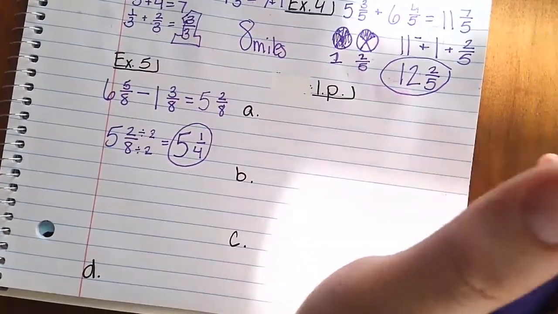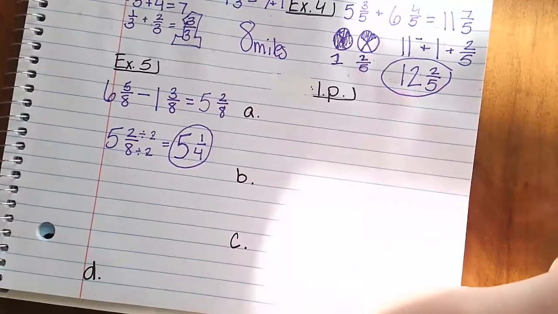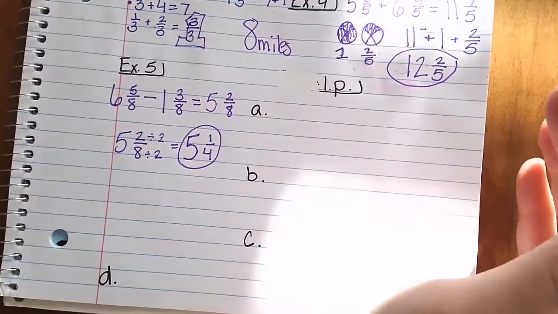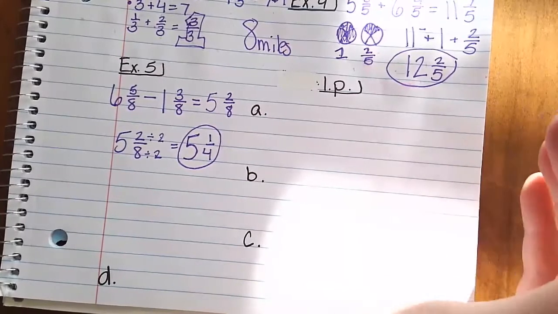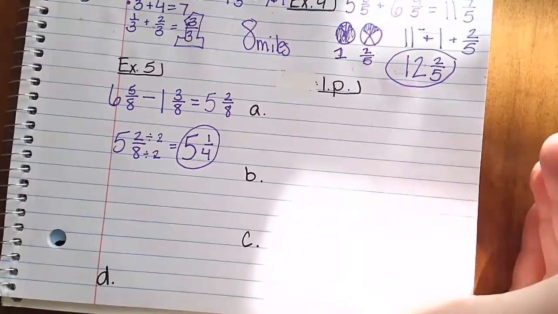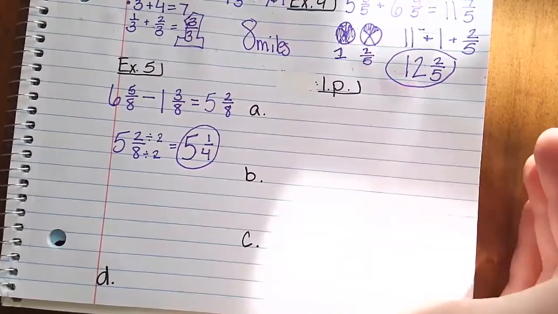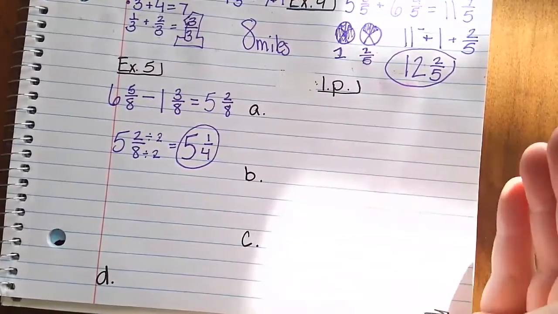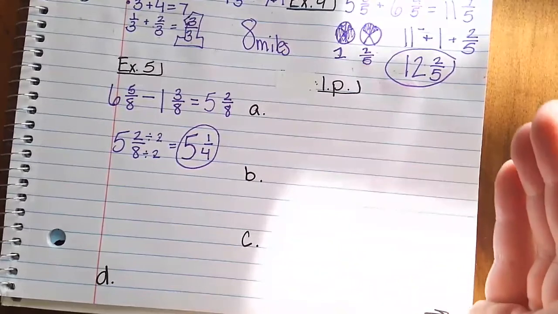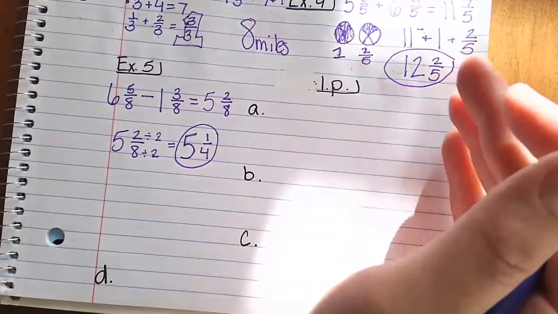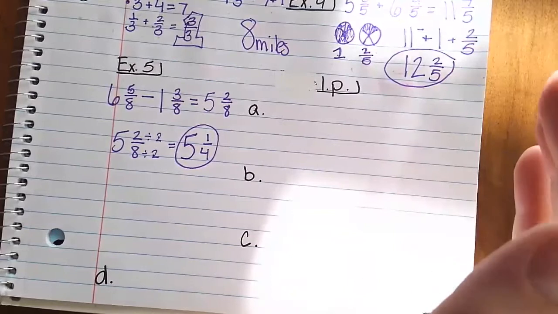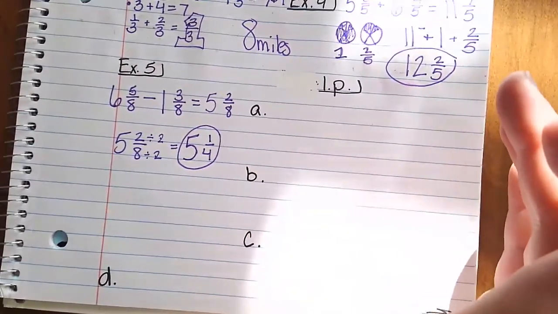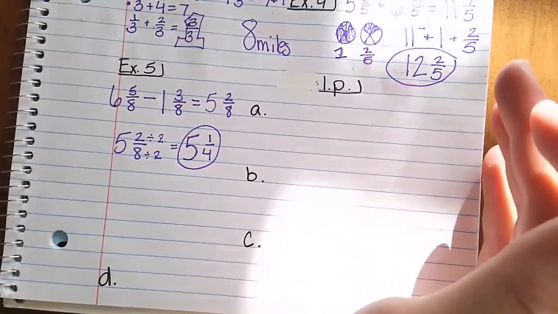Now, I understand that was kind of a lot all in one lesson, and it is a lot of different steps. We're taking a couple different lessons that we've done and putting them all together. We're adding and subtracting fractions, we're adding and subtracting mixed numbers, and then we're also reducing and changing improper fractions into mixed numbers or whole numbers. It's a lot. I get it. Fractions are hard, and it takes a long time and repetition to really master them.